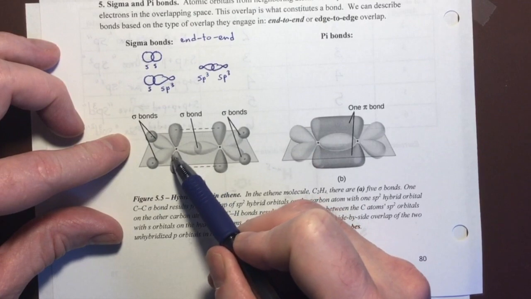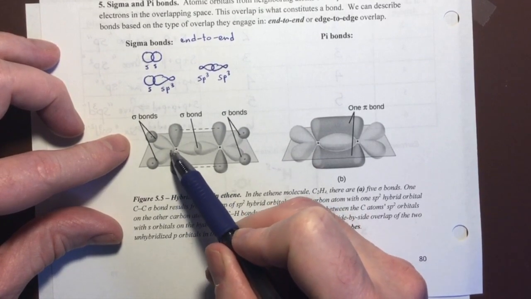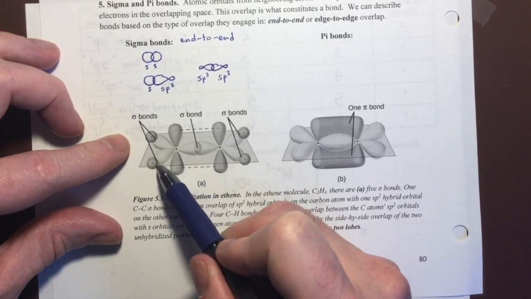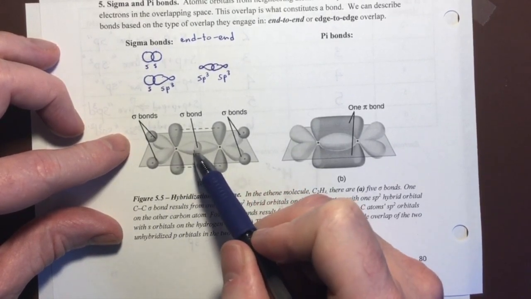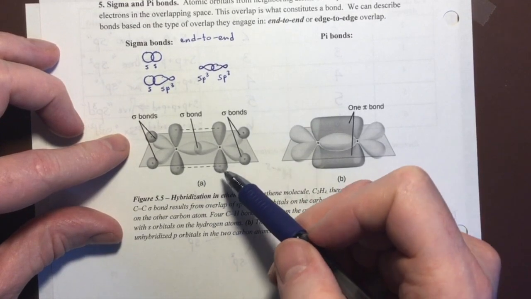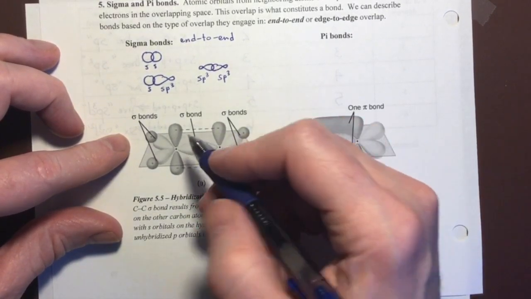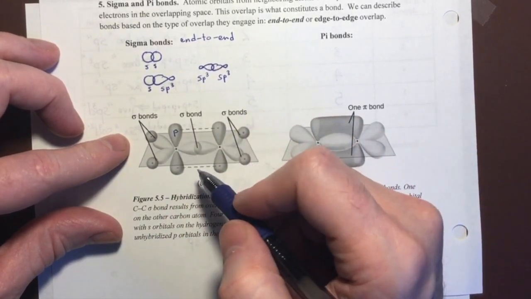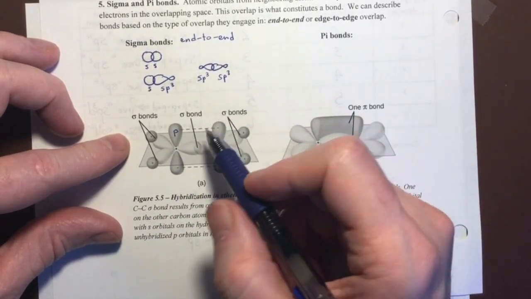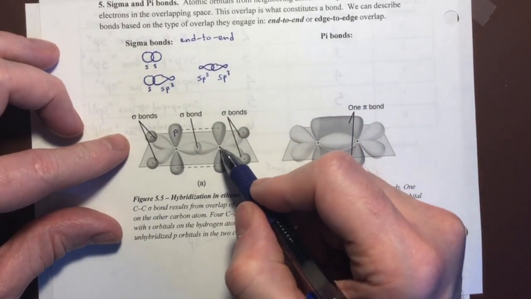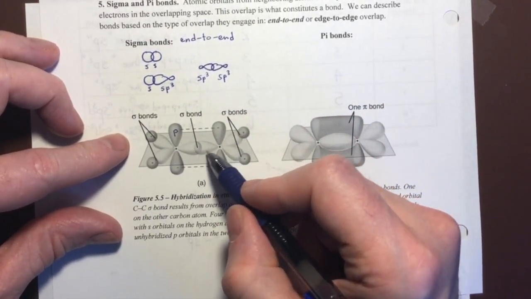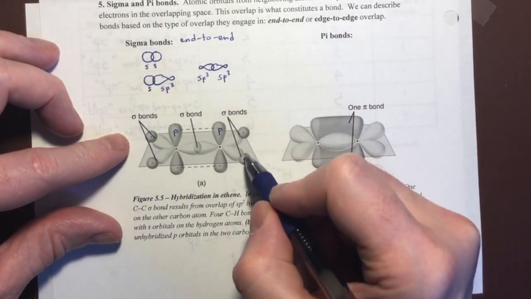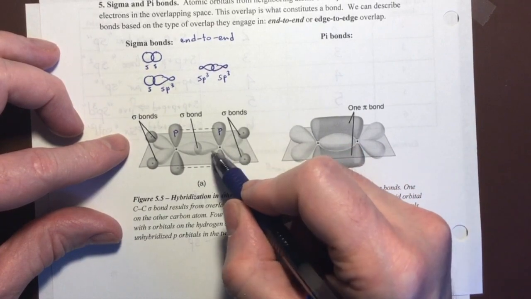Carbon used 3 of its atomic orbitals to form sp3 orbitals, and they are now overlapping with their neighbors to form bonds. And what's left over? Here's the p orbital that's left over on that carbon that did not hybridize. Well, if we look at the neighboring carbon, it's doing the same thing. It's got a p orbital left over. But it's forming these end-to-end bonds.